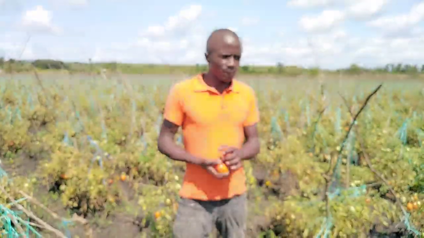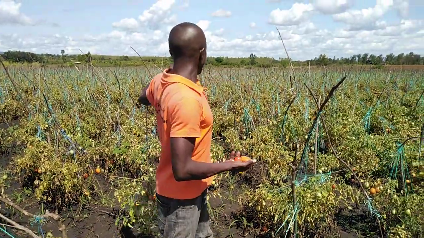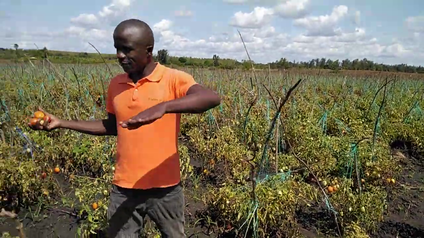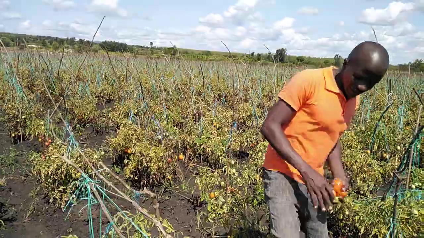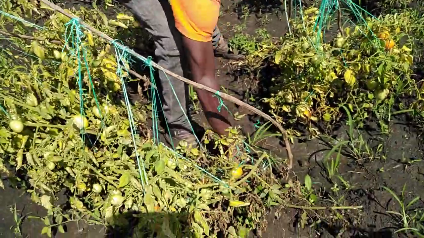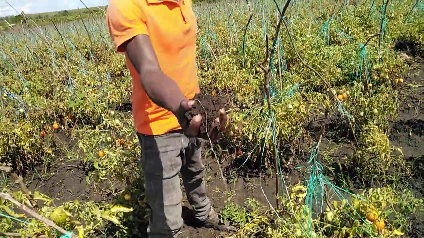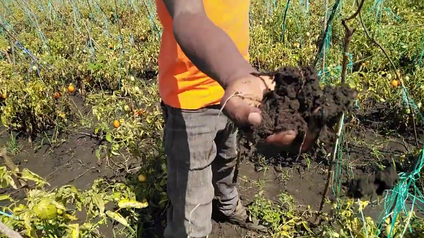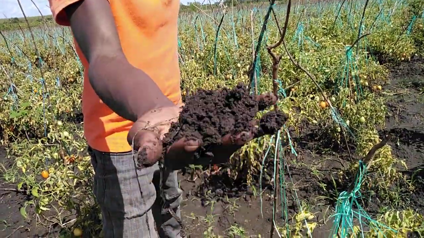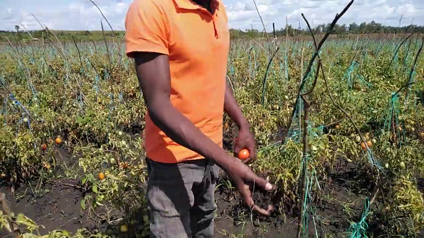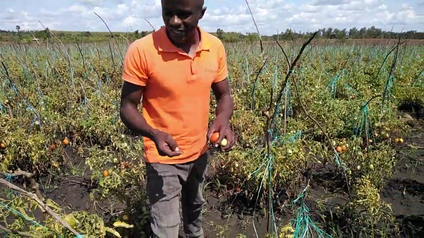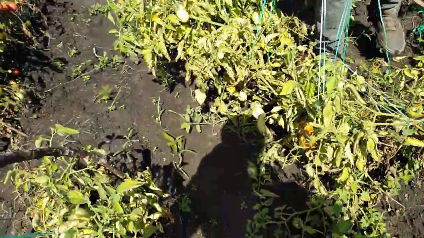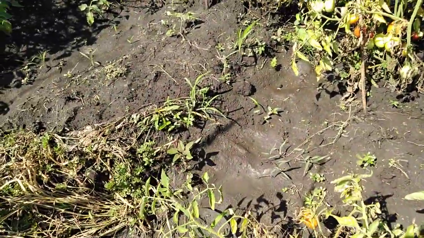The reason being, in this area, as you can see, it's very flat. The soil is black cotton soil, and the place, when it rains, experiences flooding. As you can see, it experiences flooding.